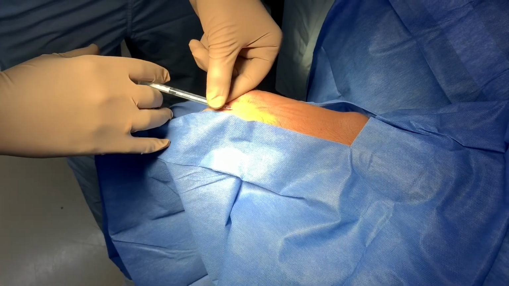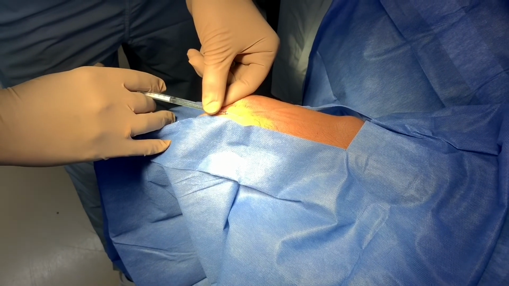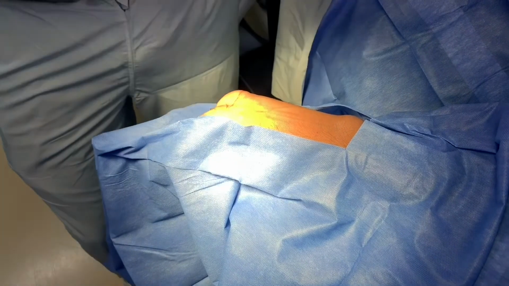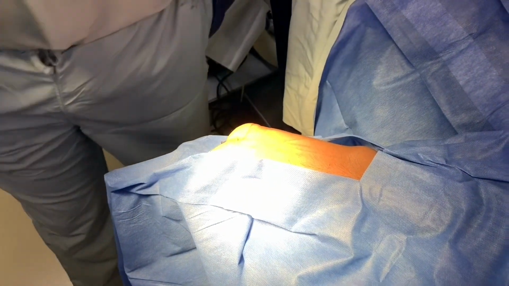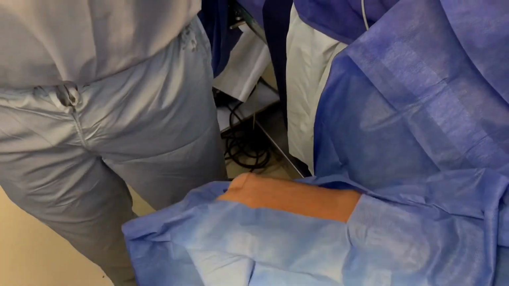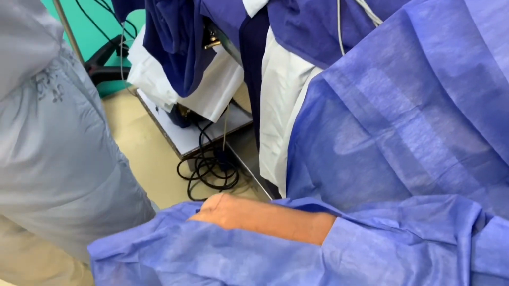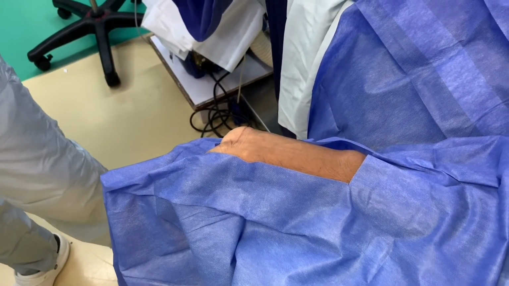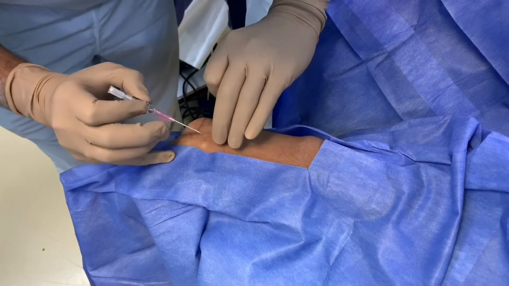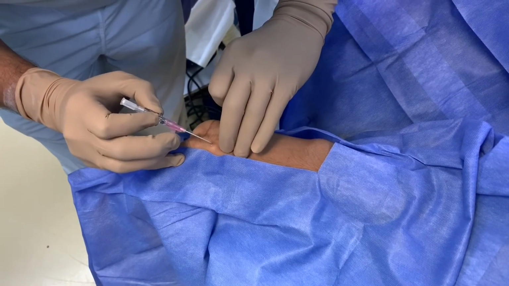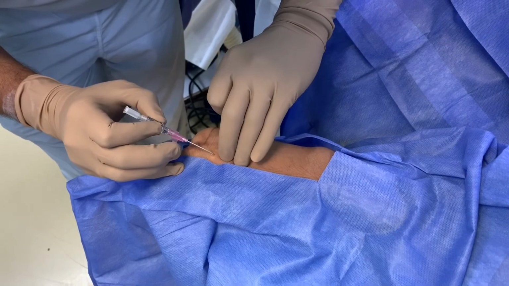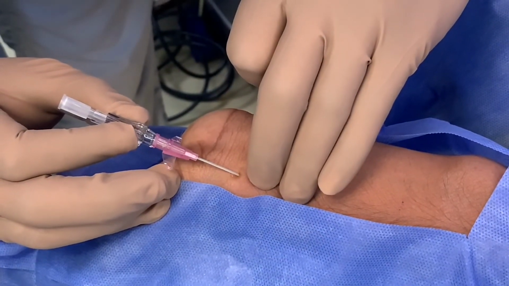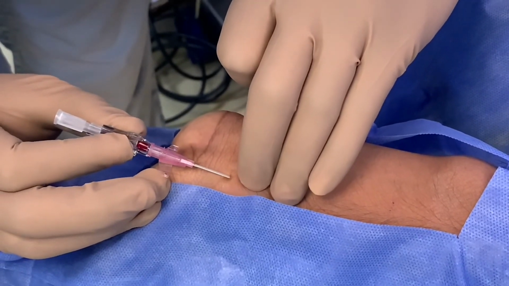Now we can see that local is being infiltrated, which is a very important step in arterial line cannulation to prevent arterial vasospasm. And then we can see that the artery is being palpated and then puncture is being made. As you can see, the performer is using a 60-degree angle between the skin and the artery, and once he's entered the artery, we further decrease the angle and go further in.